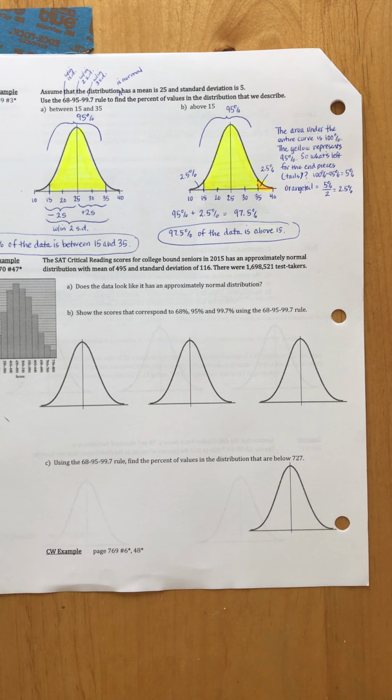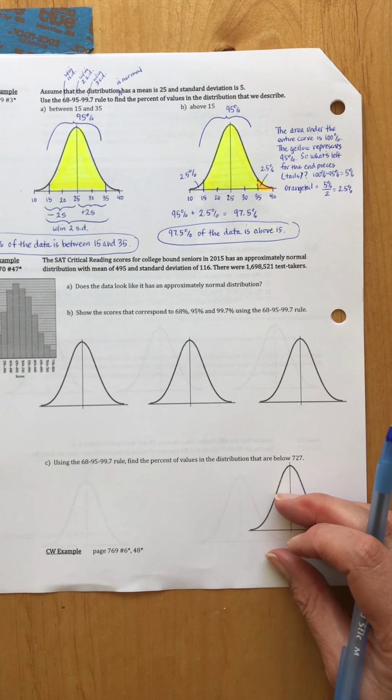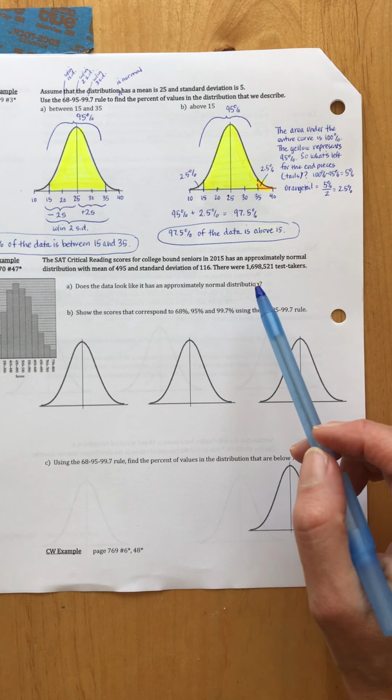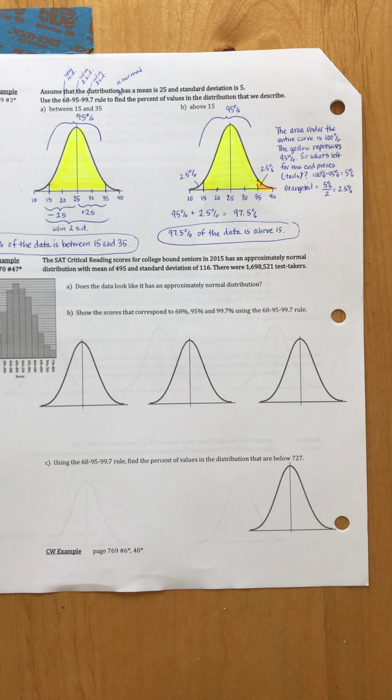Okay, so the next problem says, the SAT critical reading scores for college-bound seniors in the year 2015 have an approximately normal distribution with mean 495 and standard deviation of 116. There were 1,698,521 test takers. Boy, that's a lot.